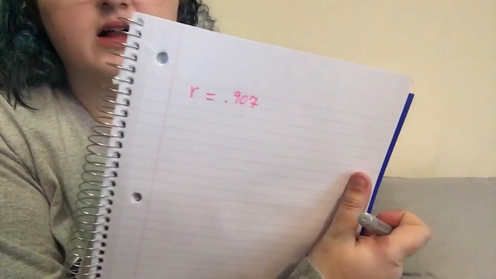And we talked about in class that the closer that is to 1, the stronger it is. So that's already a really strong line and correlation. And it's almost a perfect correlation because it's only about 0.1 away from being a 1.